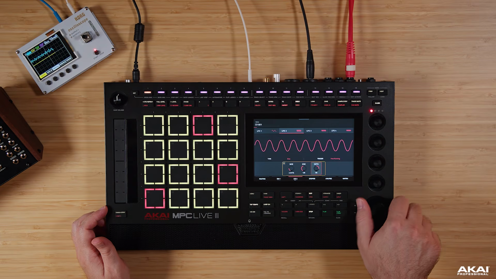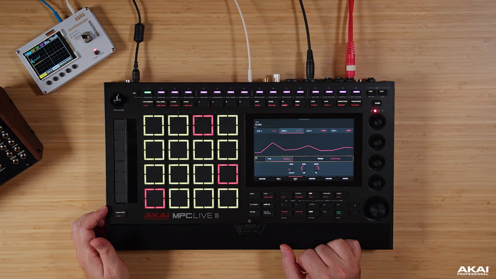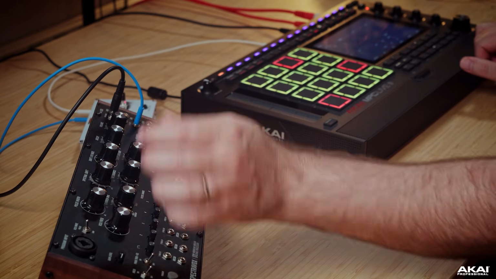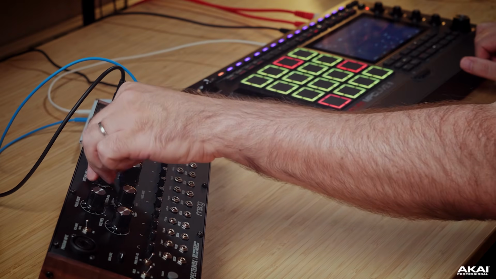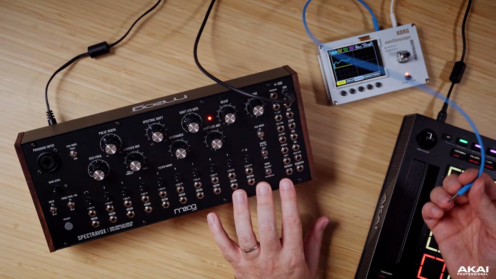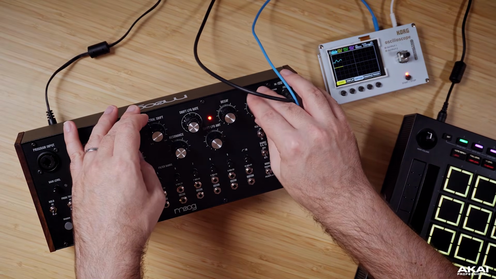Maybe increase the depth of the second one. And also, let's make it random sloped. So, what does that sound like? Let's have a listen. Not exactly useful for pitch information, right? So let's actually change this to the spectral shift. So spectral shift is basically the filter in here.